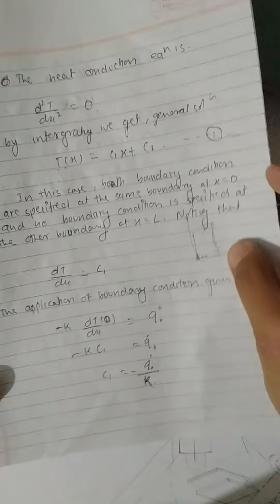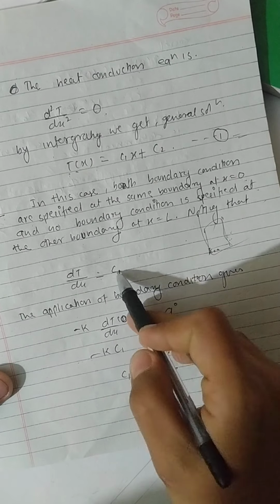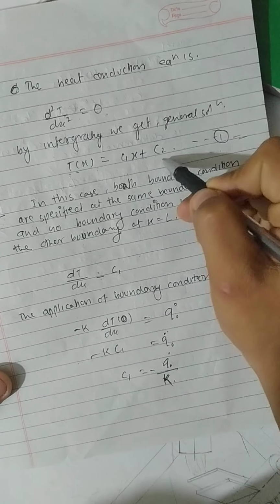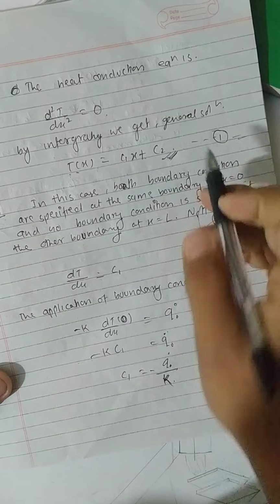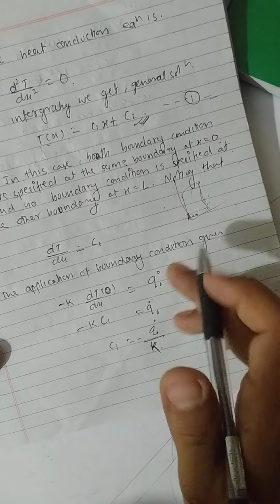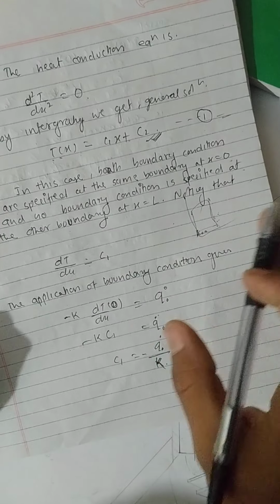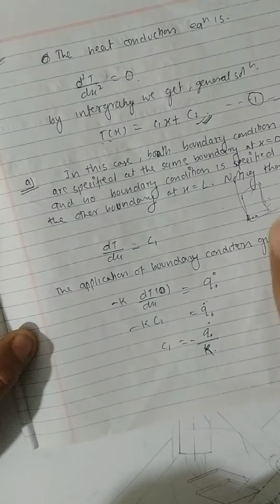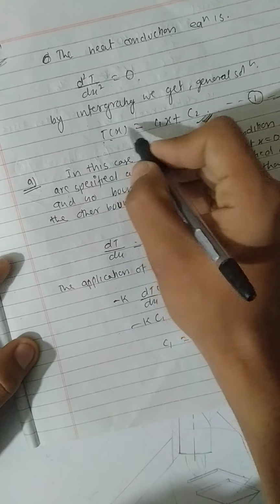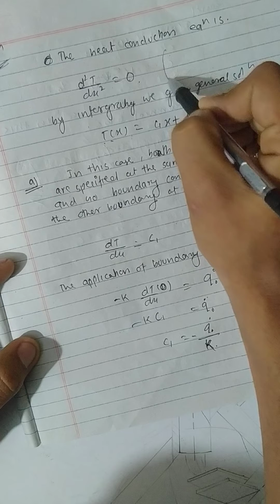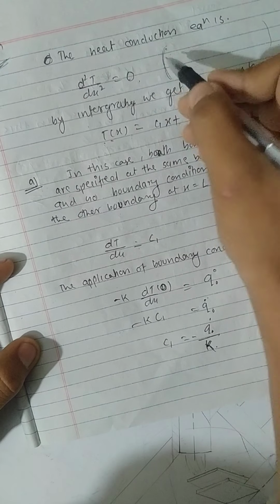Now we know that dT/dx equal to C1, and after that we will solve. After solving we will get this one. Before that, let me write in brackets what we have done.